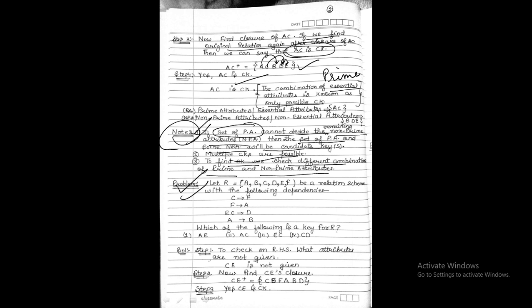In the next problem, we have a given relation R(A, B, C, D, E, F) with C implies F, F implies A, EC implies D, A implies B. Which of the following is a key for R? Check on the right side which attributes are not given. You can check that C and E attributes are not given. So here we will find the closure of CE.